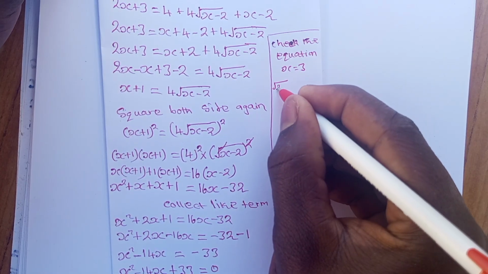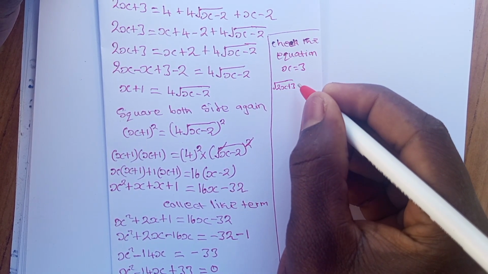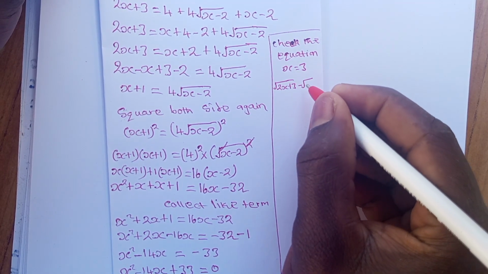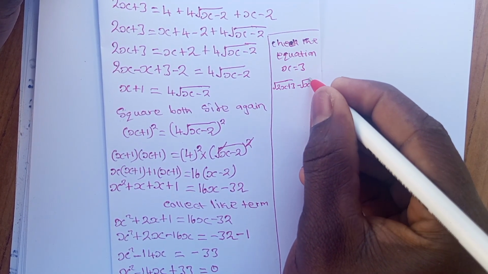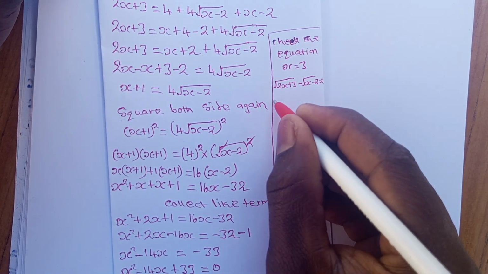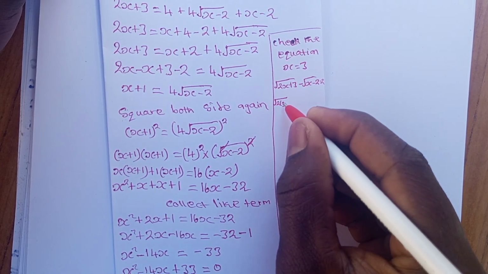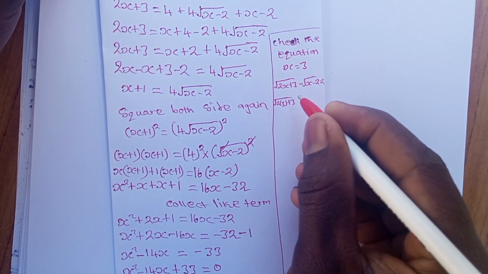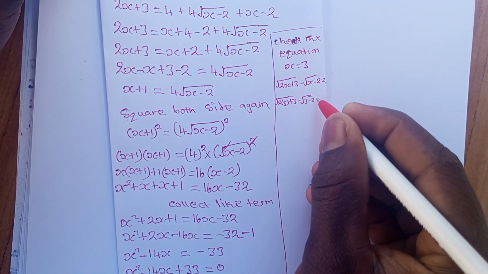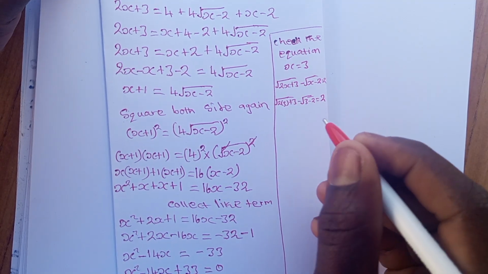We say root 2x plus 3 minus root x minus 2 equals to 2. So let us substitute now. The value for x is 3. Root 2 times 3 plus 3 minus root 3 minus 2 equals to 2. This side is supposed to equal this side.